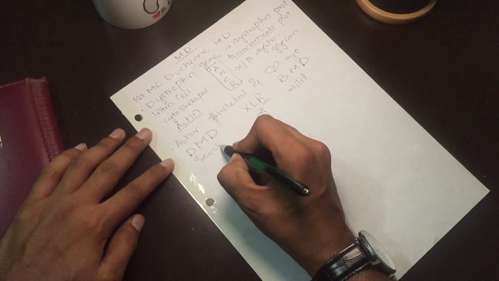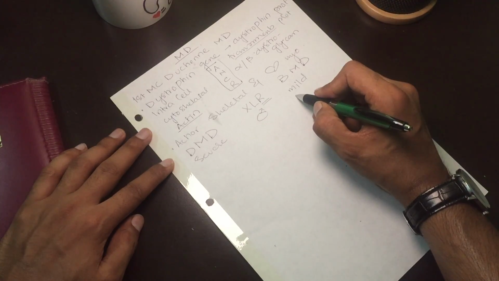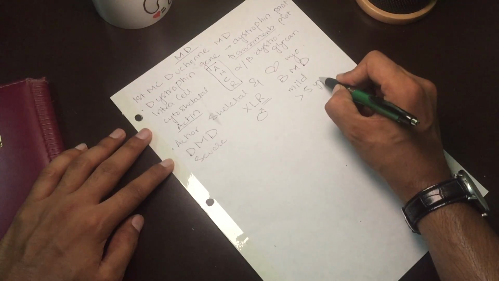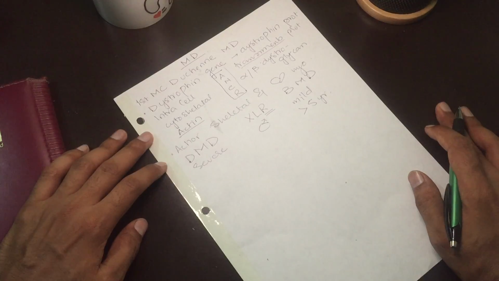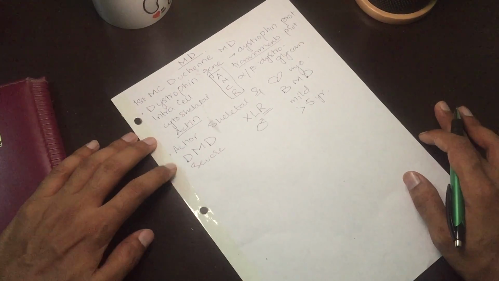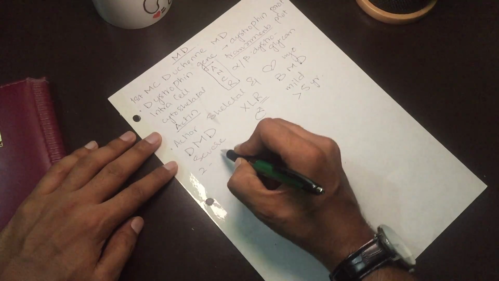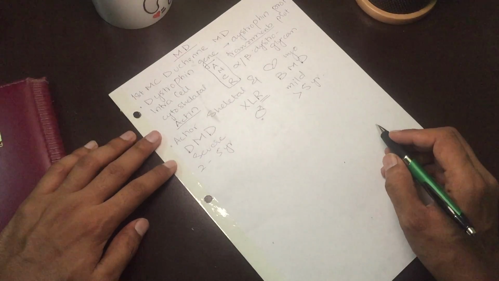Duchenne is a very severe case. Becker's affects patients older than 5 years, like 5 to 10 or 5 to 15 years of age. Duchenne muscular dystrophy particularly involves male children aged 2 to 5 years.